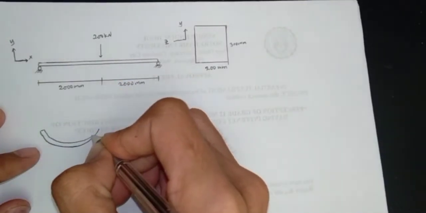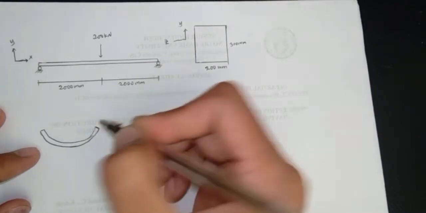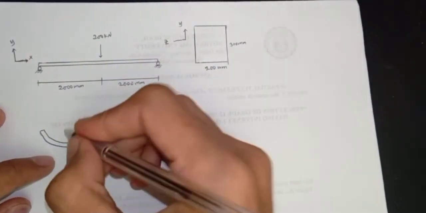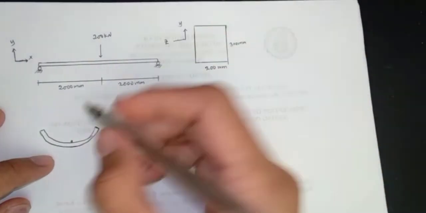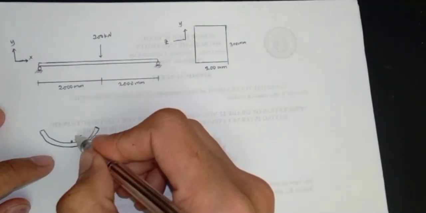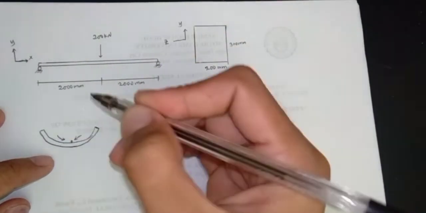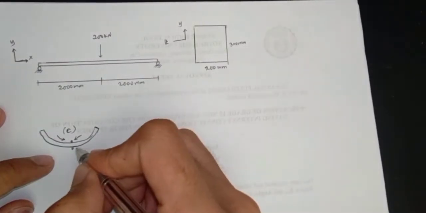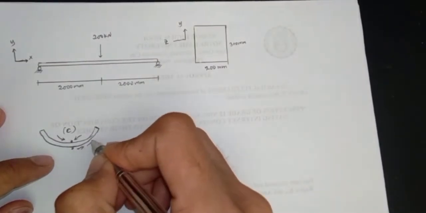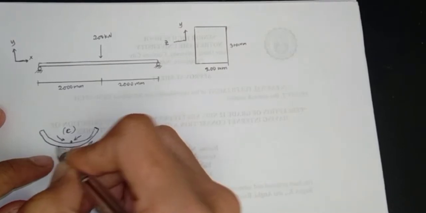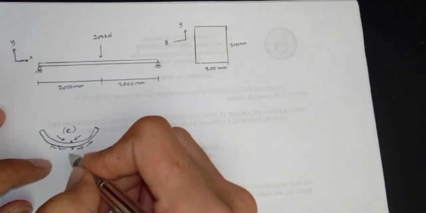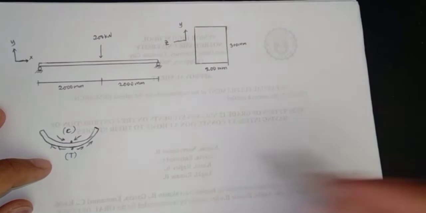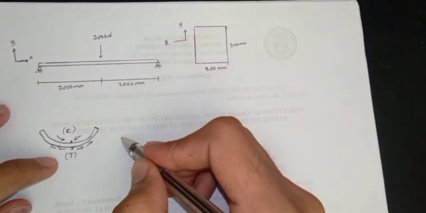So, dito sa taas, dito natin makikita yung compressive stress. Yan, yung compressive bending stress. Bali, dito naman sa baba, dito natin makikita yung tensile bending stress.